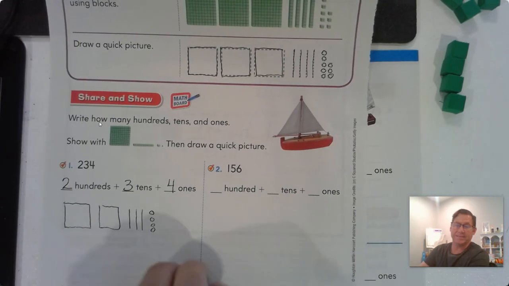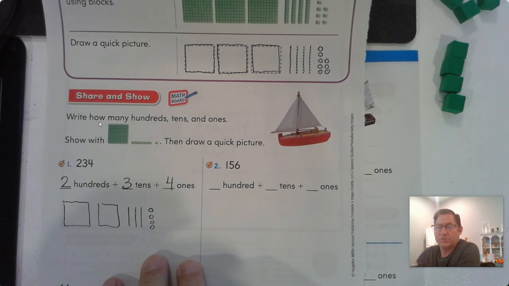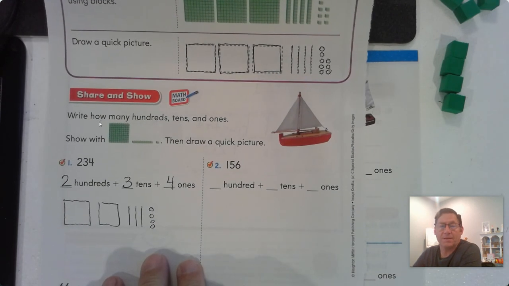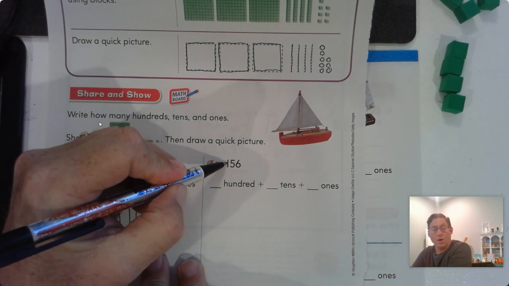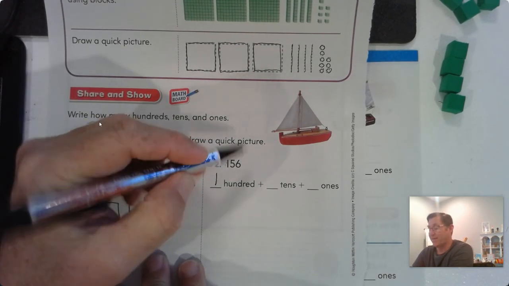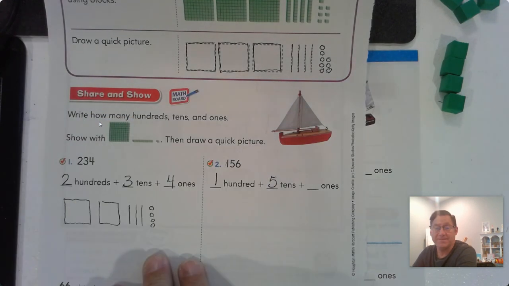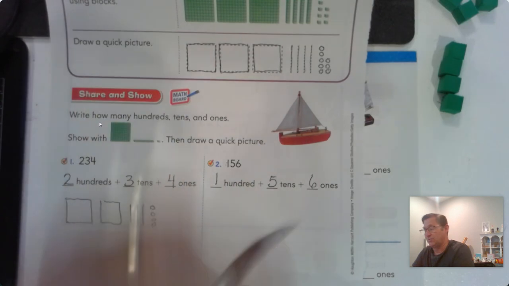All right, how about 156? So as you're doing this, if you want to pause the video and see if you get your model right, I would do so, okay? So we can practice seeing if we can do this on our own. 156. We know the 1 is in the hundreds place. So 5 tens would be 50 and 6 ones.